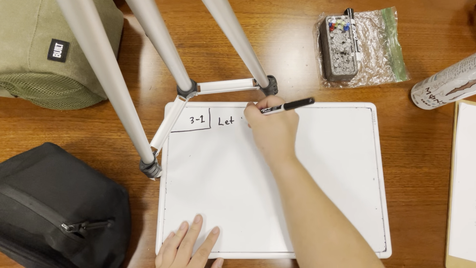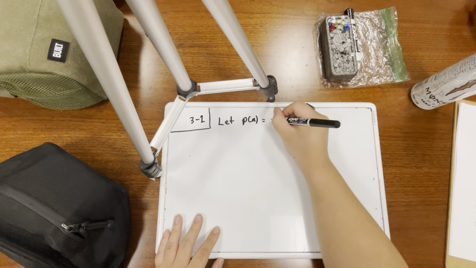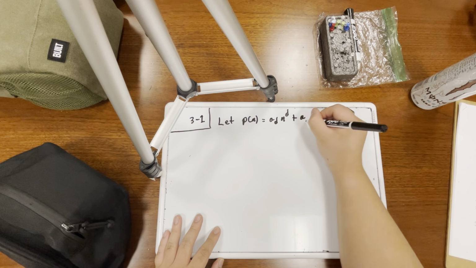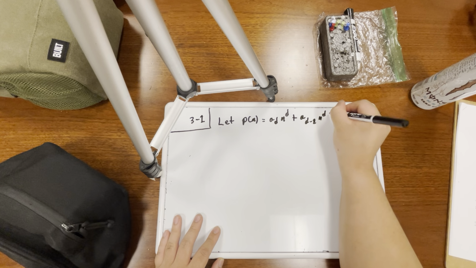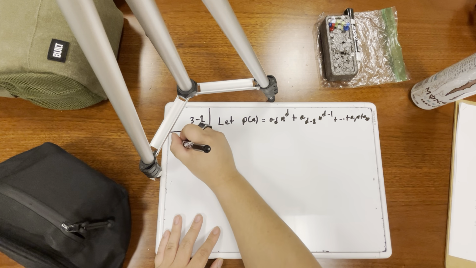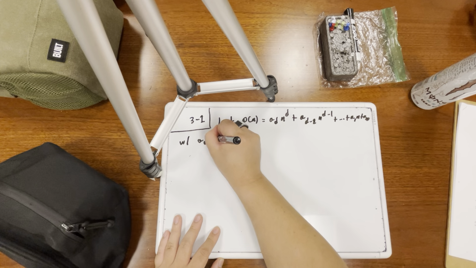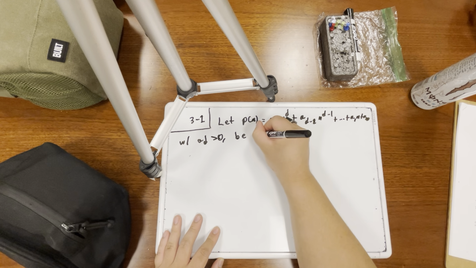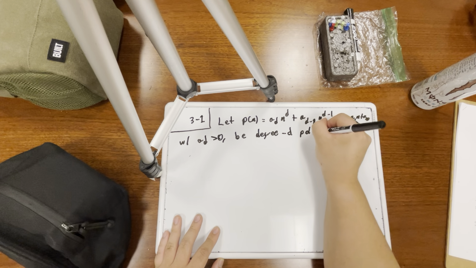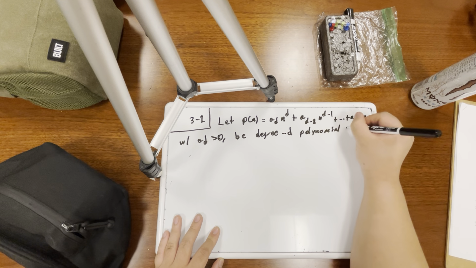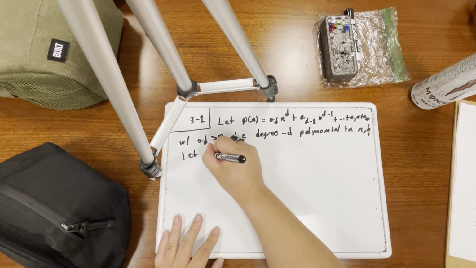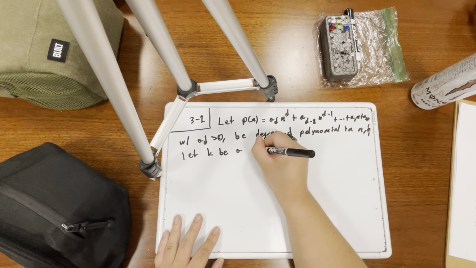Let P of n be equal to a sub d times n to the d plus a sub d minus 1 times n to the d minus 1 plus on and on until we get to a sub 1 times n plus a sub 0, with a sub d being greater than 0, be a degree d polynomial in n, and let k be a constant.